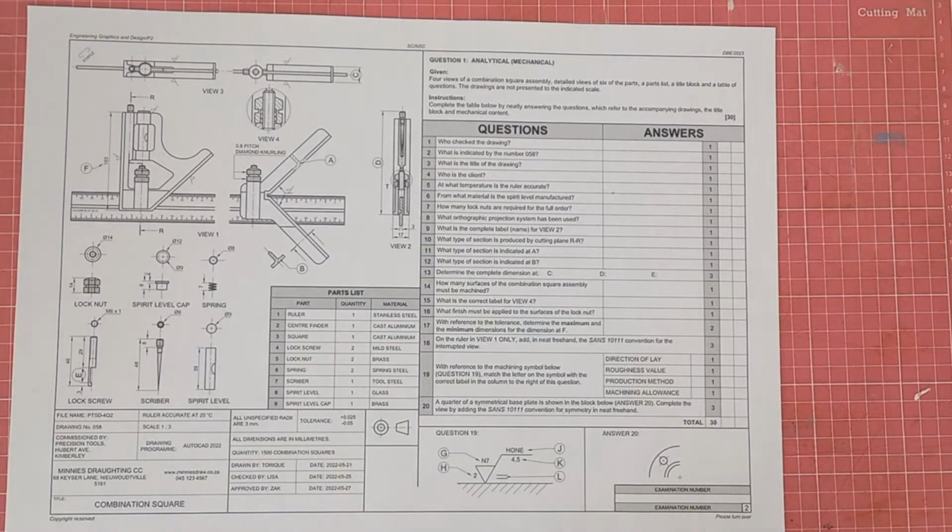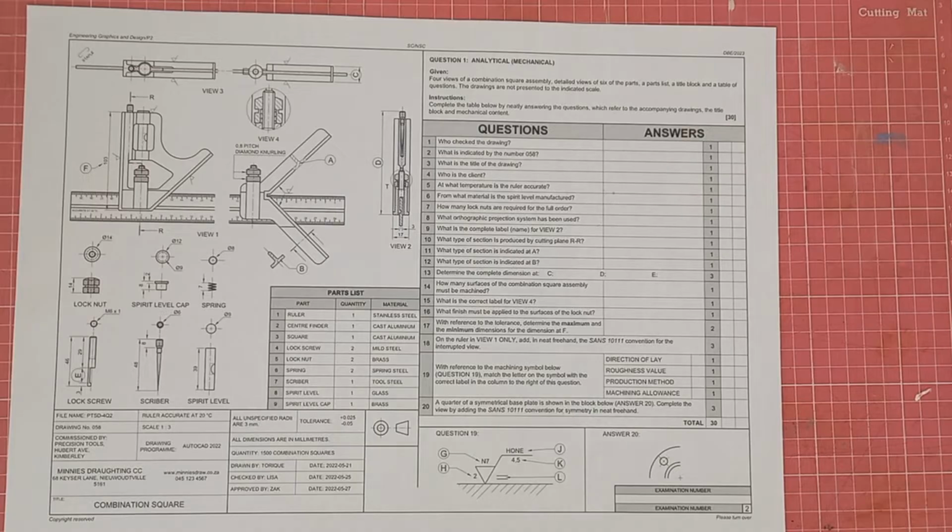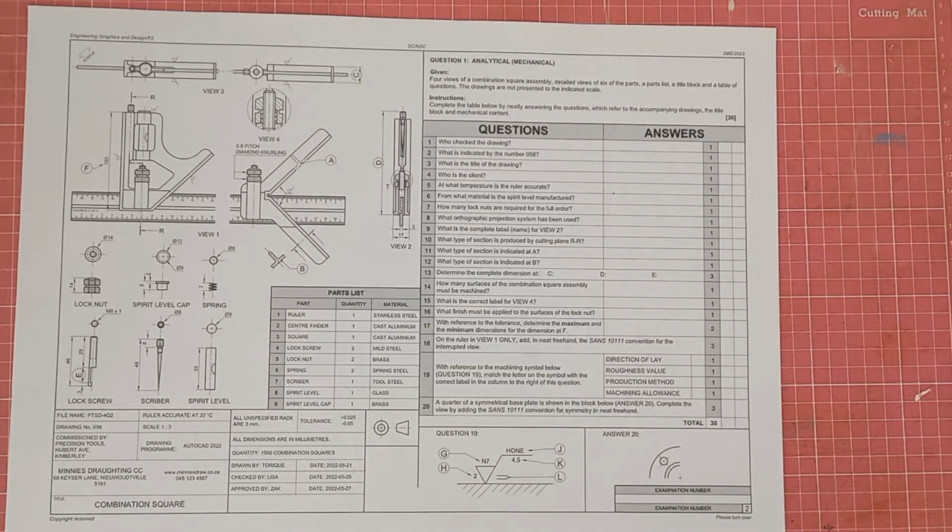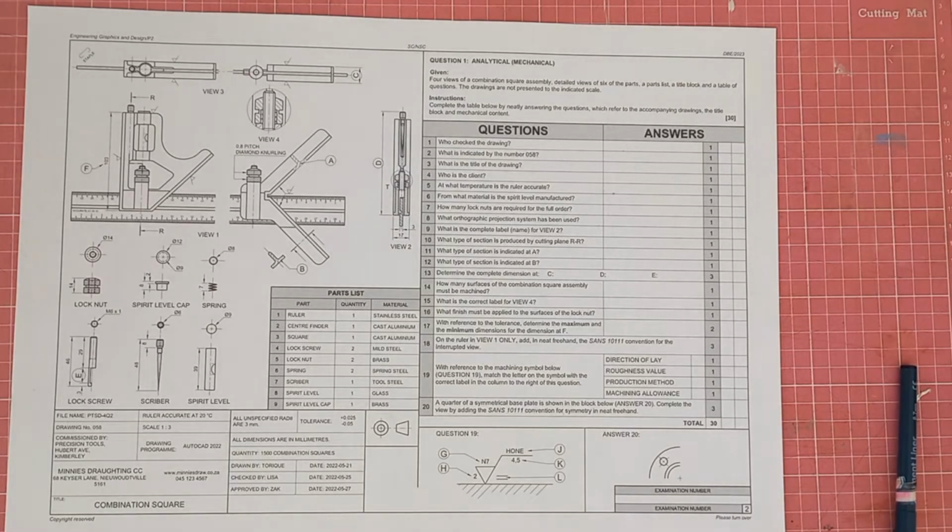Okay, Matrix. So today we're going to be doing mechanical analytical. One of you guys did comment saying that the sound is a little bit bad, so I'm going to try to be a little bit louder. I hope to get that fixed in the future for you guys, but let's just get started.